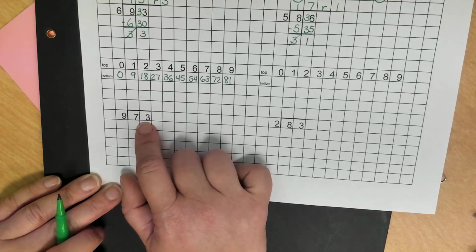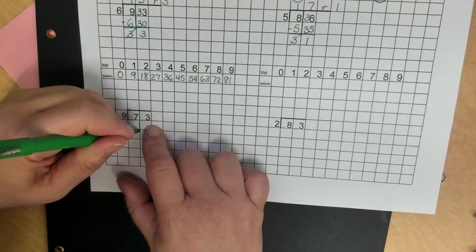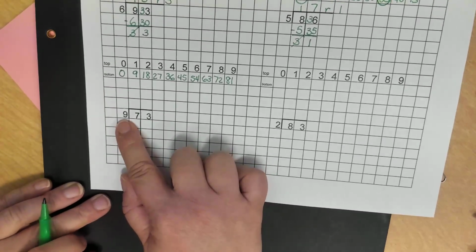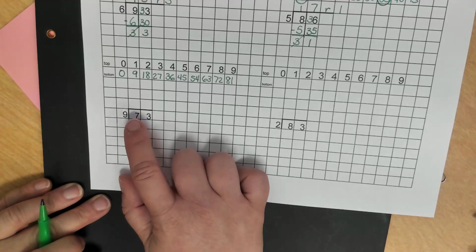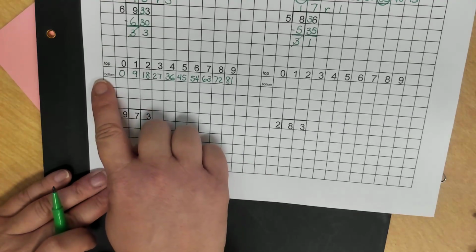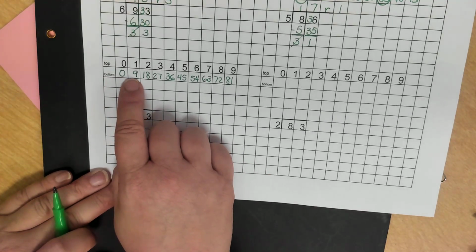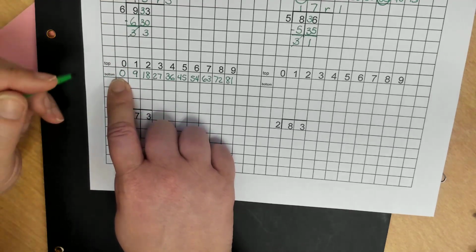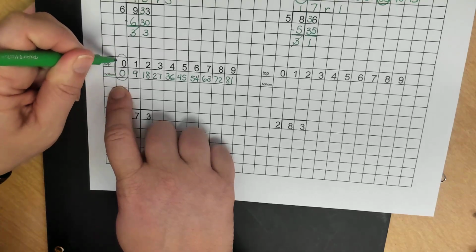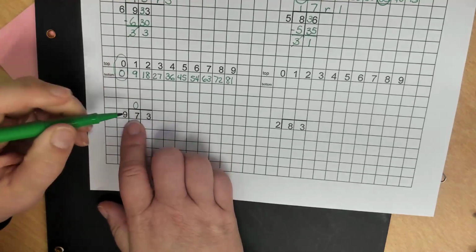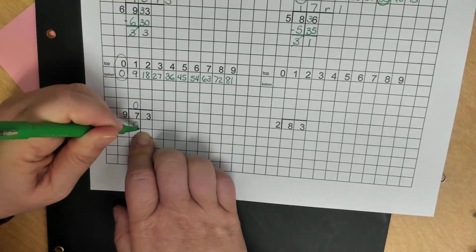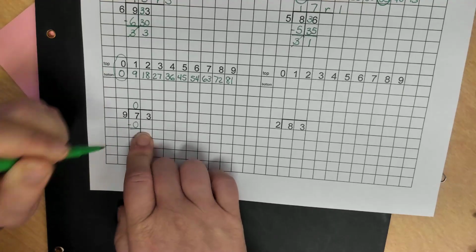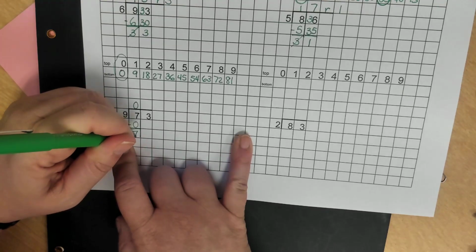Now I'm going to isolate the 7. How many times can 9 go into 7? So I'm going to look for a 7 up here. I have 0, I have 9. Wait, 9 is too much. So what should I use? Let's use our 0. 0 goes on top. 0 goes on the bottom. 7 minus nothing is 7.